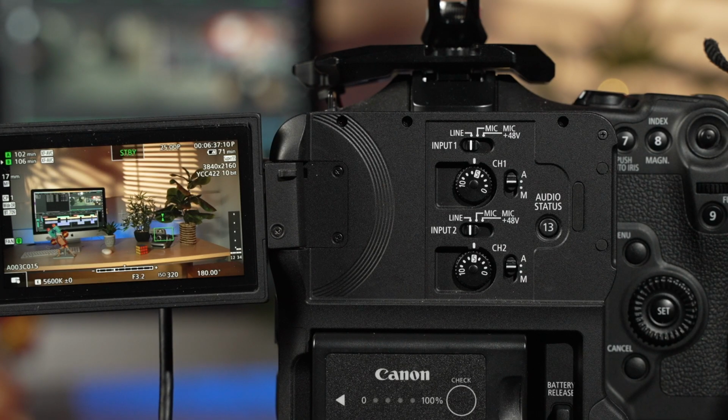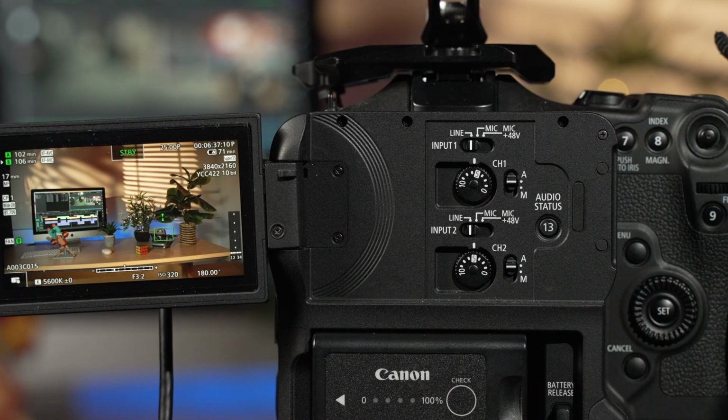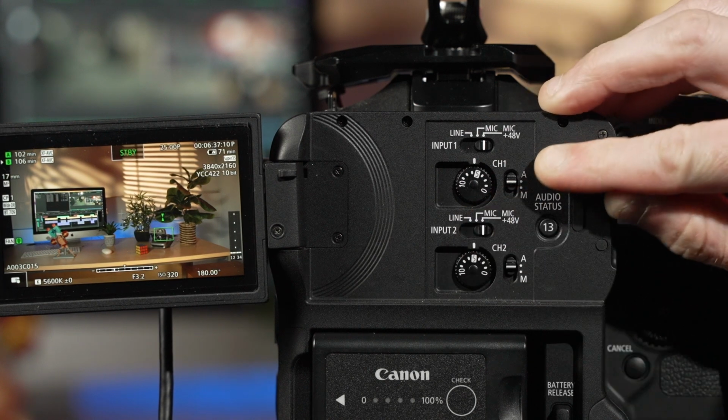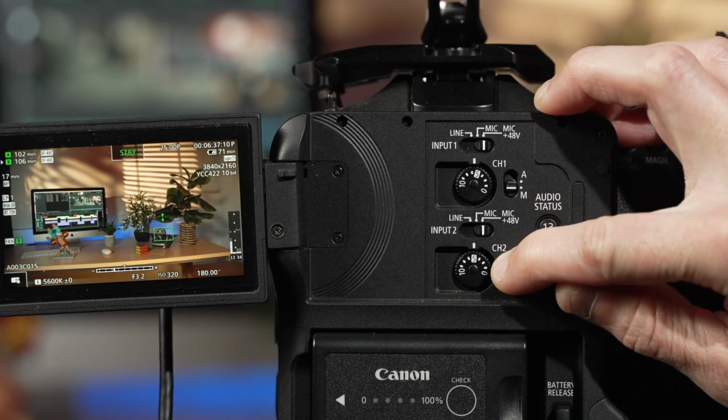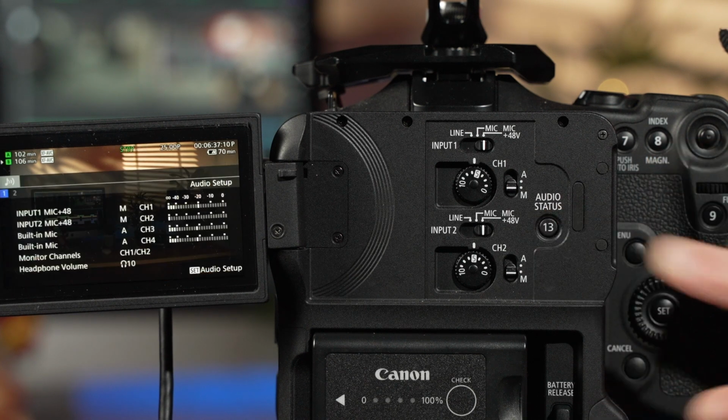Physical audio dials and quick function buttons are available on the back of the C70. And if you're using external microphones like the Sennheiser 416, ensure that the camera is set to mic plus 48 volts and manual audio adjustment is selected from this back panel. You can select which microphone inputs are selected by pressing the audio status button.